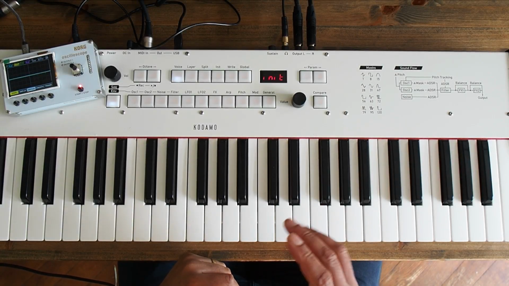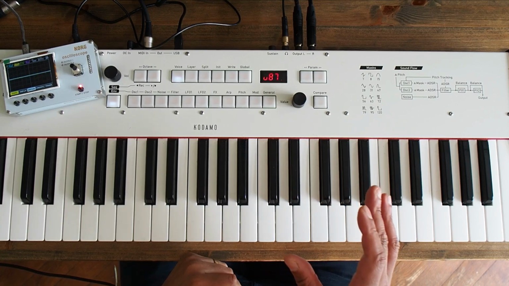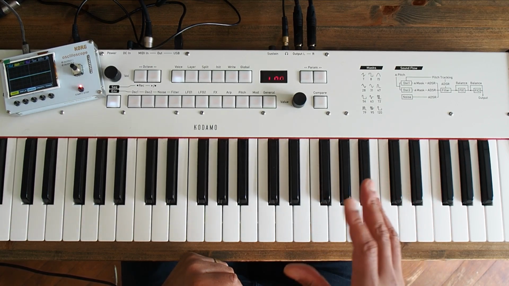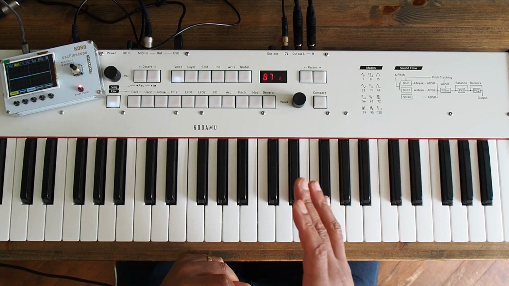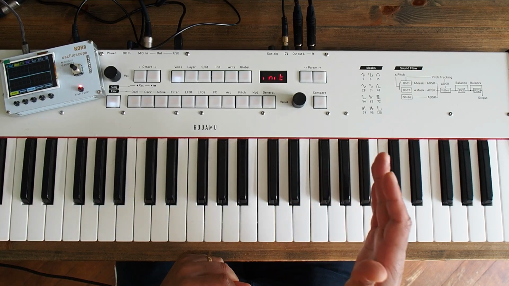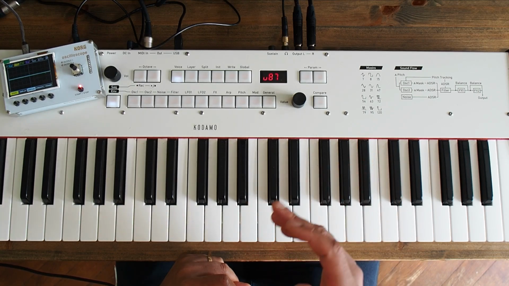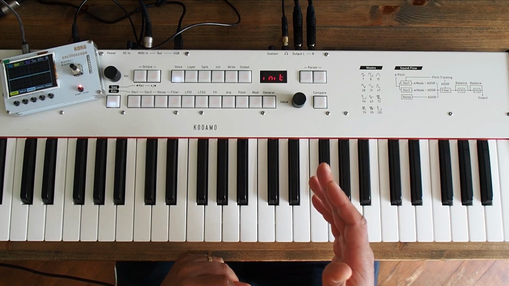Okay, now I'd like to talk about the second, or what I'm calling for the purposes of this video, the second dimension of bitmask synthesis. By this I mean moving between different bit masks as part of sound design in a patch.